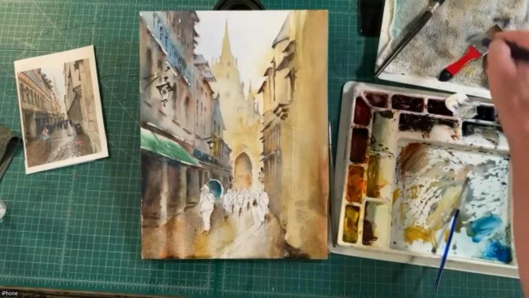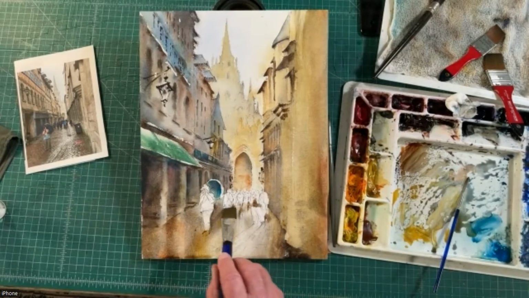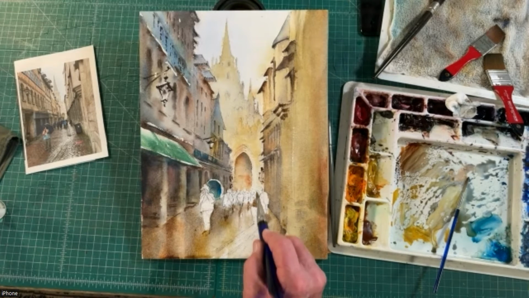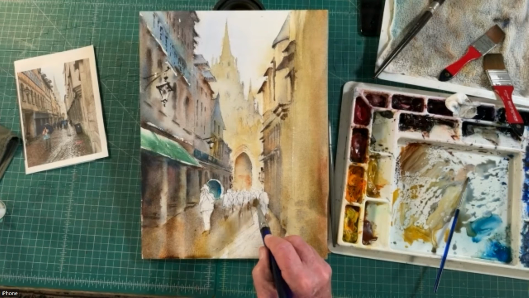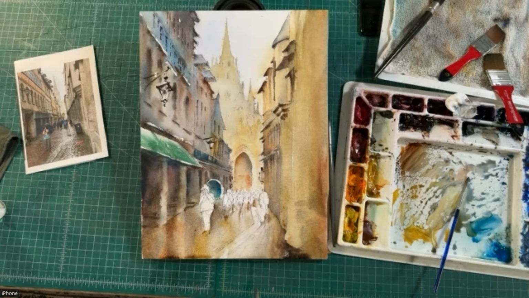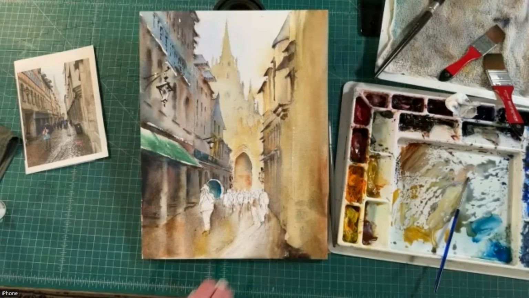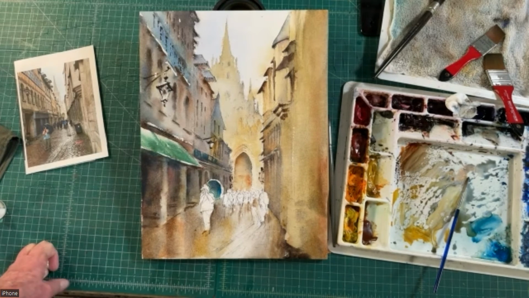Clean my brush. We'll leave some little bits of dry white in there. And in a moment, we'll paint our people in. But right now, I just want to let this settle down. Get a little lighter right in here. And we'll come in and put some dry brush marks on there for that little drainage gutter that runs down the middle of the lane.